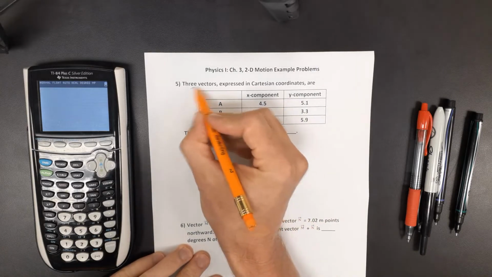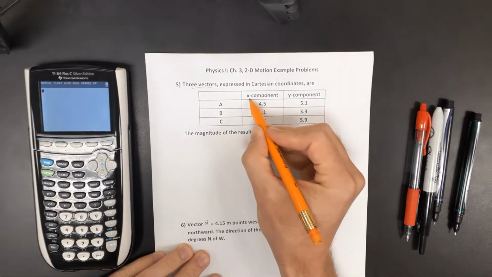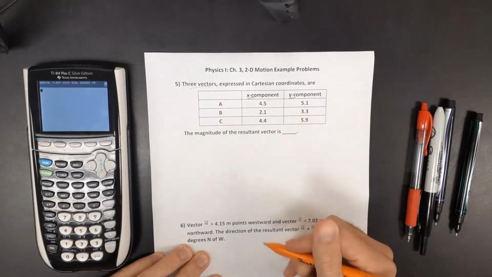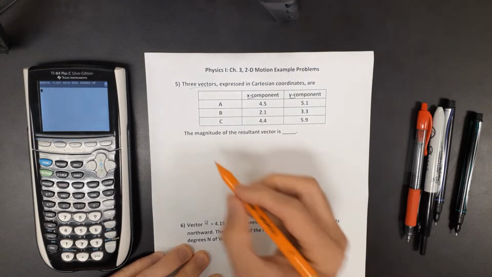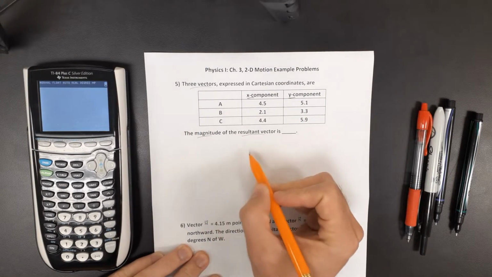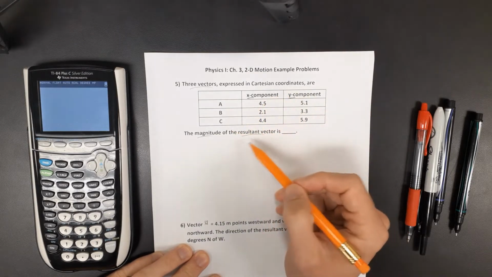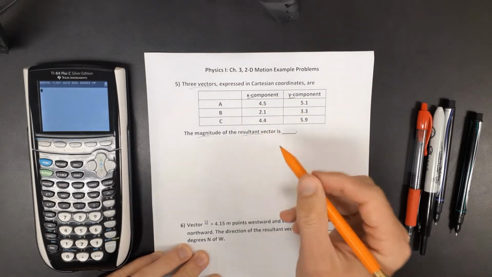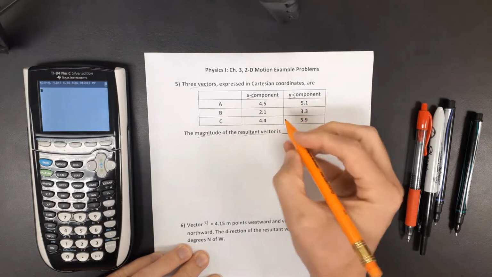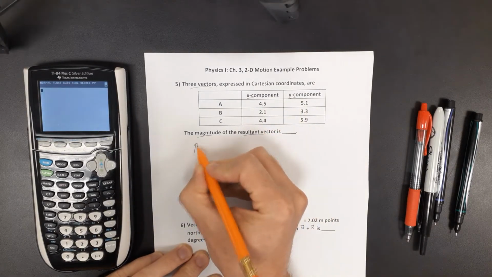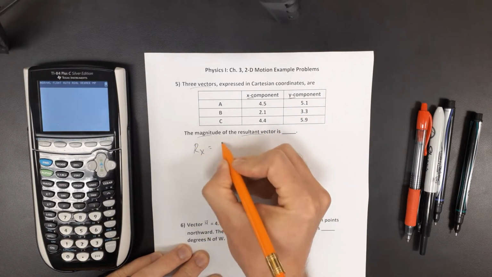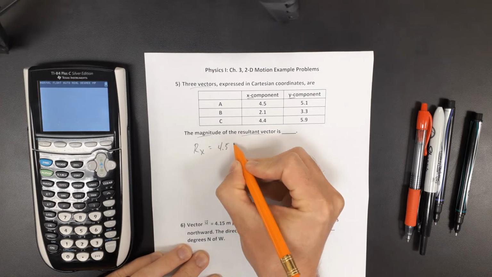In this problem, we have three vectors. Those vectors are already broken up into their x and their y components. We want to find the magnitude of the resultant vector, meaning if we add all of these vectors together, what is that result? Because these are already broken up into x and y components, we want to find the total x component, or Rx.